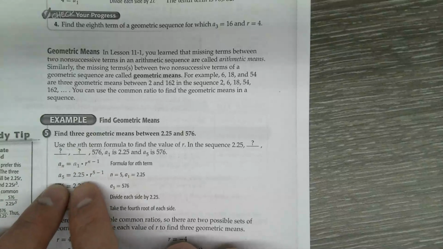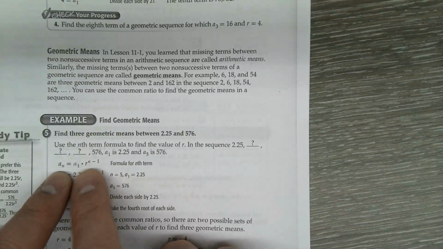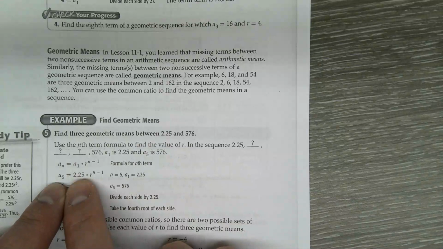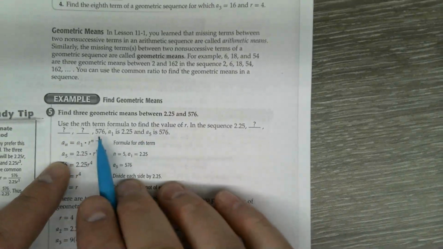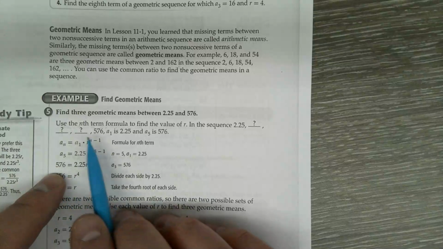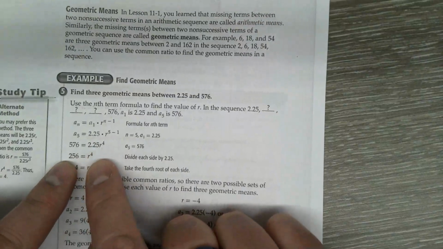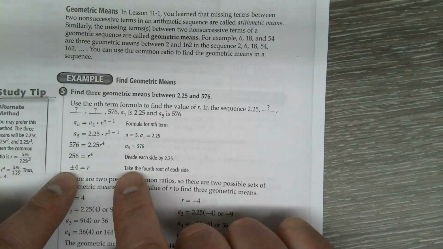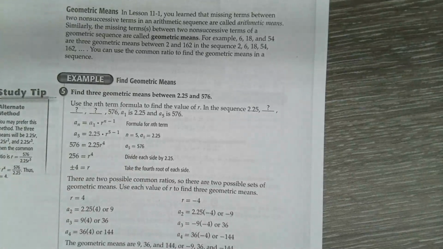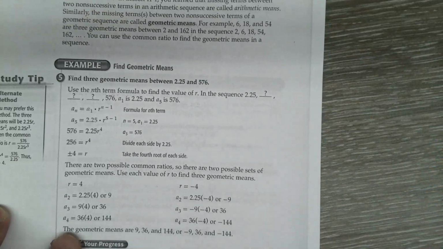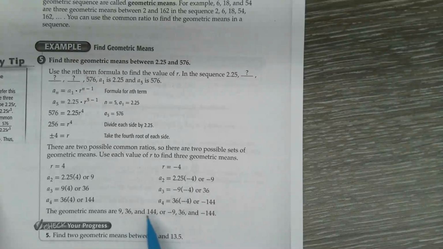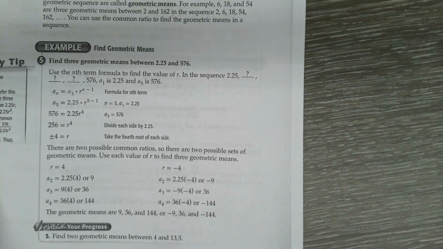We plugged in our general formula, then we plugged in what we knew, A5, which we're given, and then our A1, which we're given, and then our N value, we get our fourth. And then we have to take the fourth root of each side to find our common ratio. Once we have our common ratio, that allows us to multiply in and find our geometric means.